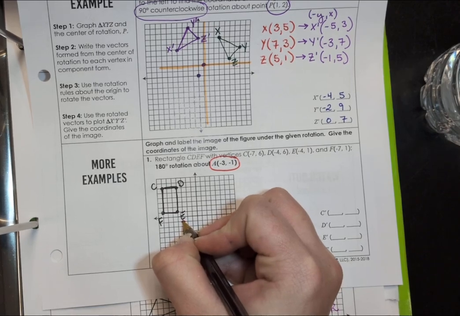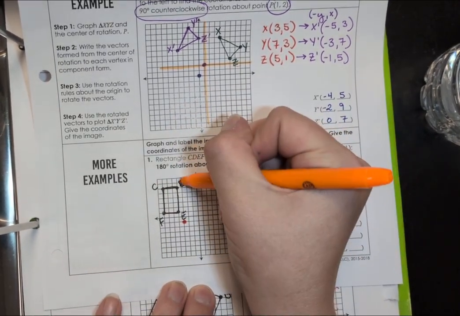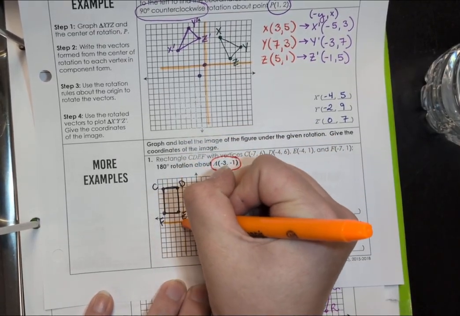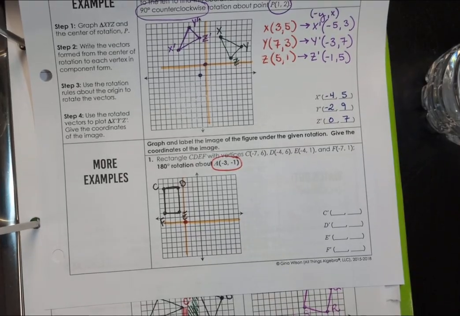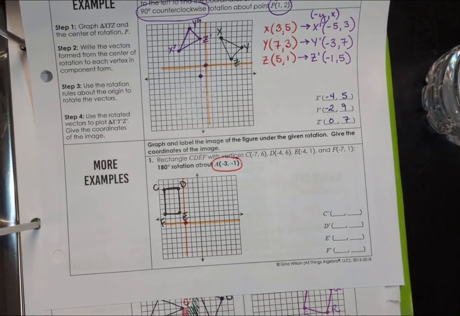This is gonna be our new origin here. Okay, again, you can highlight the axes like I do if that helps. It helps, but again, if you're not a visual person or you don't need it, then you don't have to.